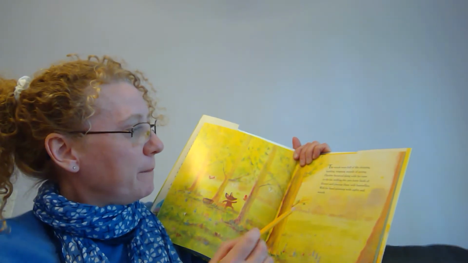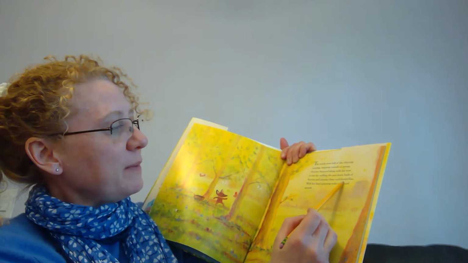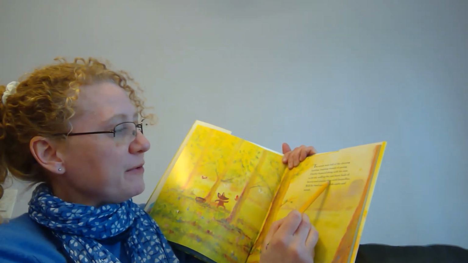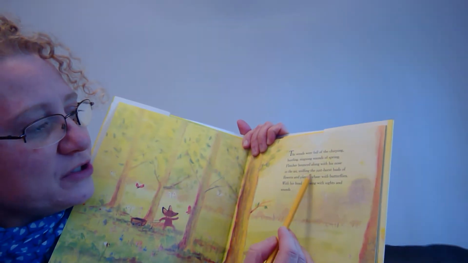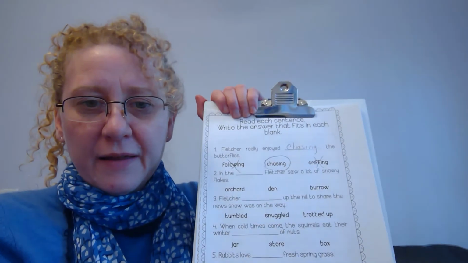So we're going to go back, and you always scan for a key word. And my key word that I'm looking for, we already know Fletcher, so we already know the who, but we're looking for butterflies. So here I see the word butterflies pops out at me. And right before the word butterflies, it says chasing. So here's butterflies, and here's the word chasing. You can kind of scan, right? It might be hard for you guys to see, but the idea of it. So he enjoys chasing.